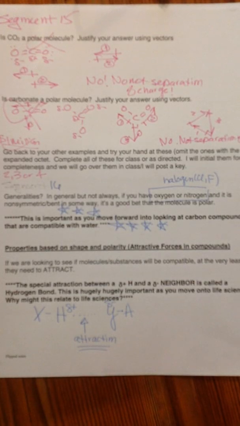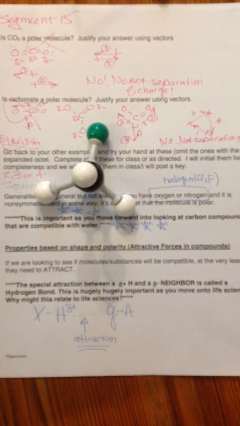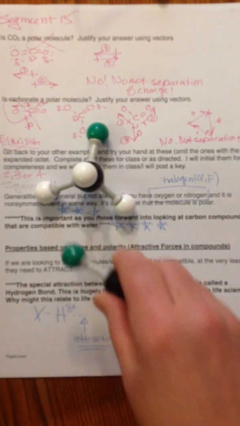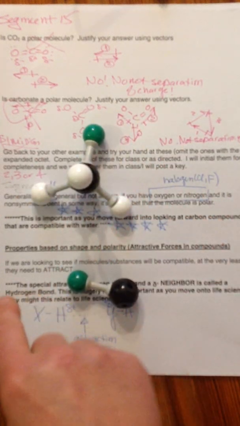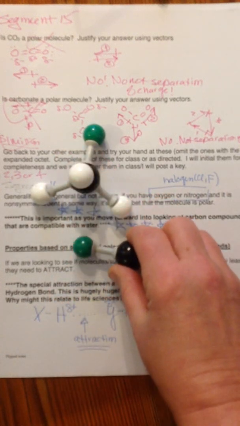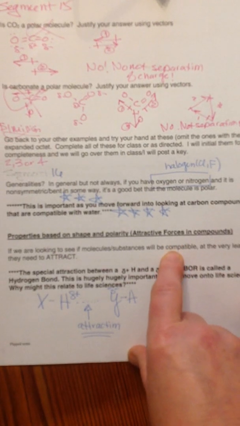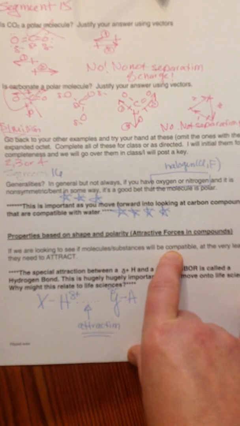Okay, so what we need to recognize is that when we made ionic compounds, if we had a plus over here and a minus over here, they attracted. And so the same thing can happen if we have covalent compounds. Let's just say, for simplicity, we have these two. And this is a polar molecule, and this is a polar molecule. If you have charge here and charge here, they're going to want to attract in some way. So we want to look at attractive forces. And there are a variety of them: London dispersion forces, dipole-dipole forces, ion-dipole forces, and the like.